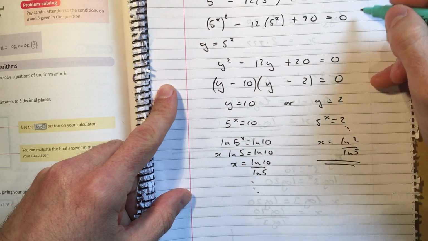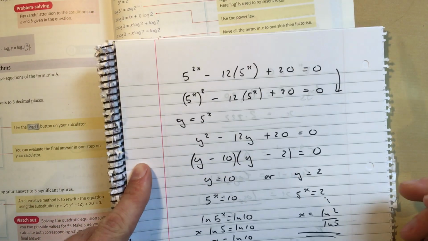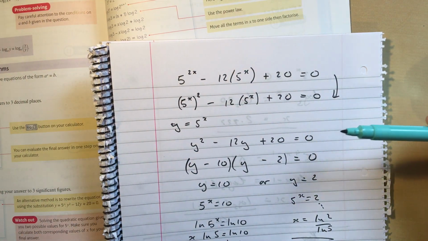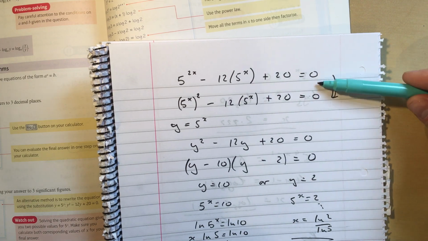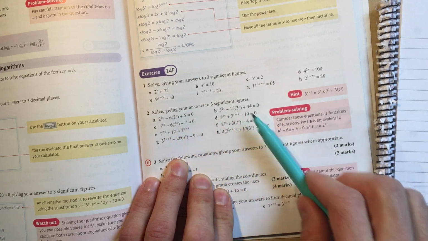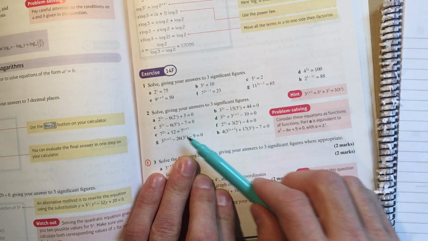So the tricky bit is this. You wouldn't spot that for yourself necessarily, and it doesn't matter because you don't need to spot it for yourself. You've been shown it now. So if you revise carefully and remember to revise this bit, then when they give you one of these or anything that looks like one of the questions out of question 2, you go, that's one of those ones where I need to make it look like a quadratic.